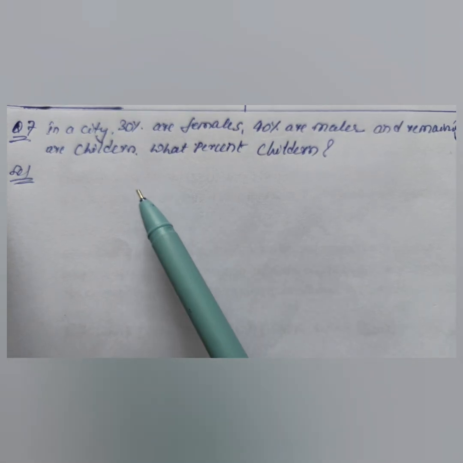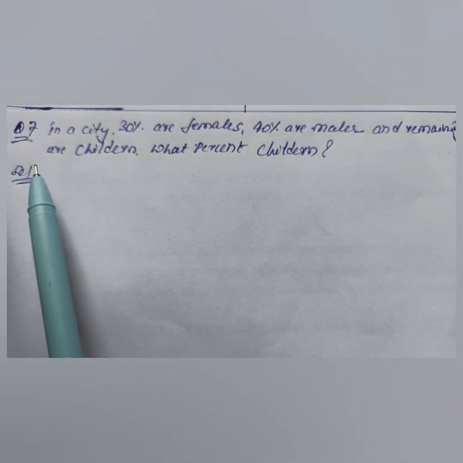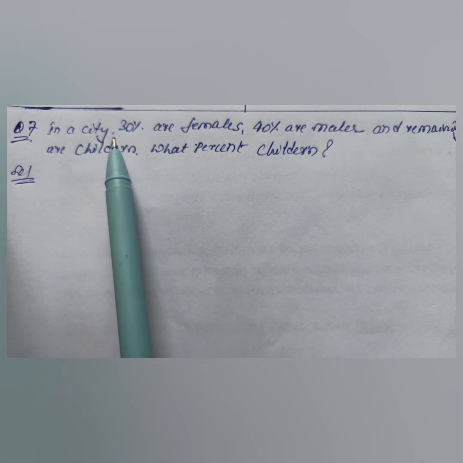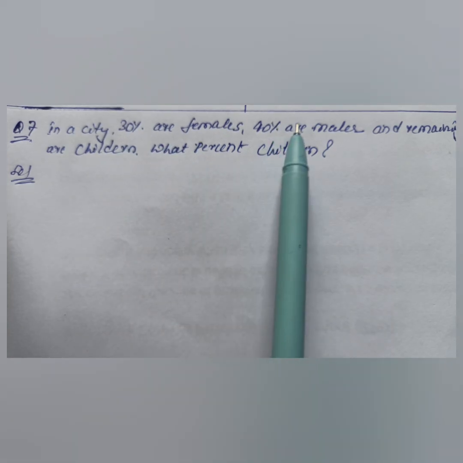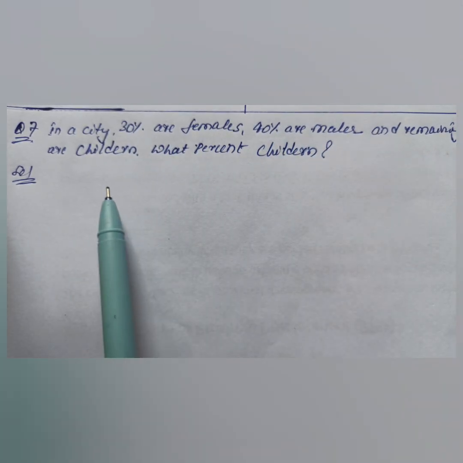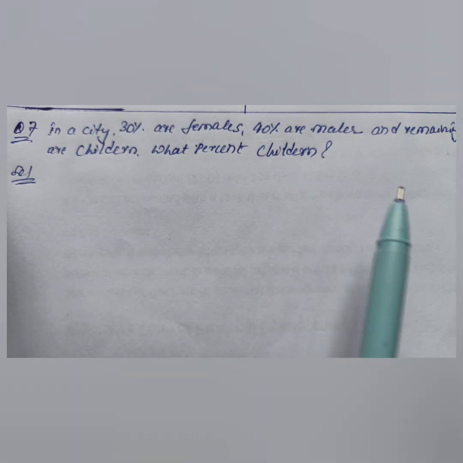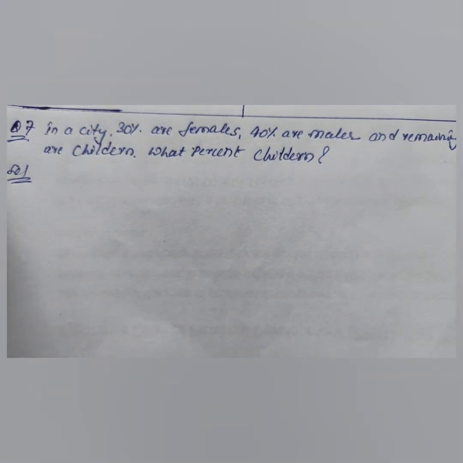Now, the seventh question. We move to the seventh question. In a city, 30% are female, 40% are males, and the remaining are children. What percentage of children are there? So that is the question. Let's see the answer.